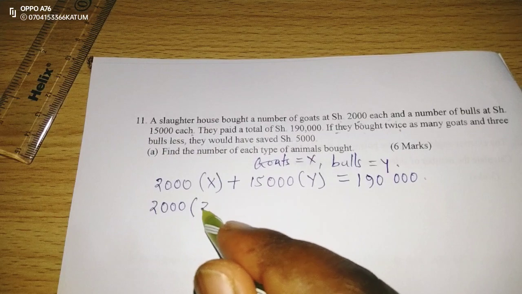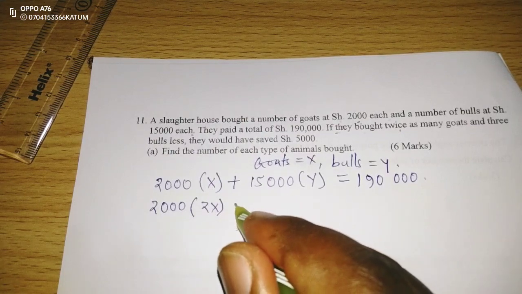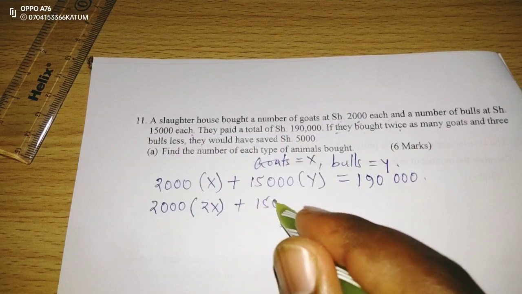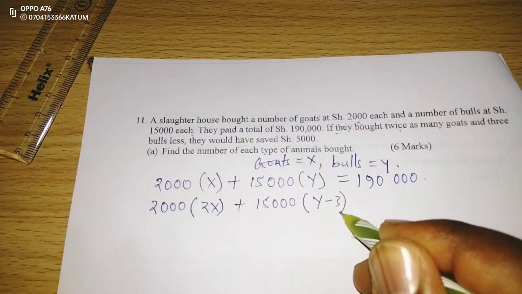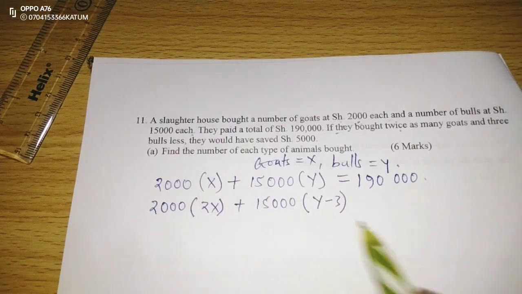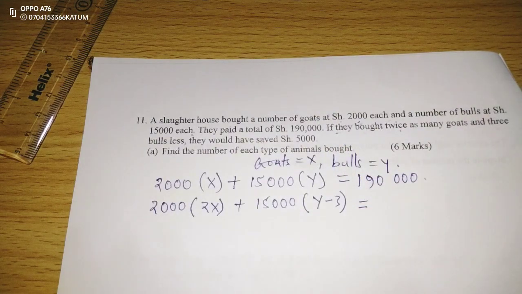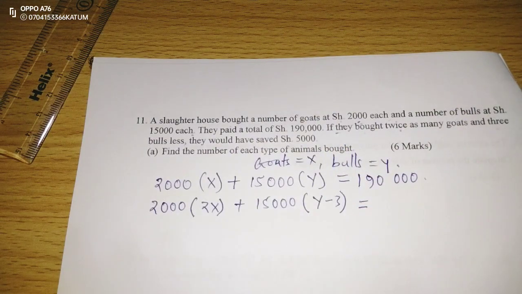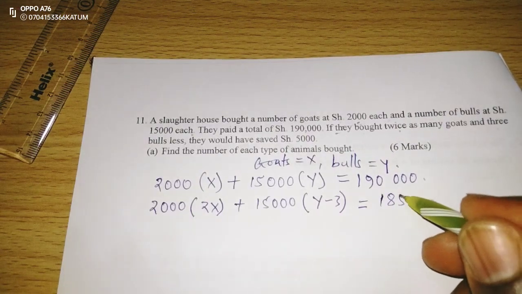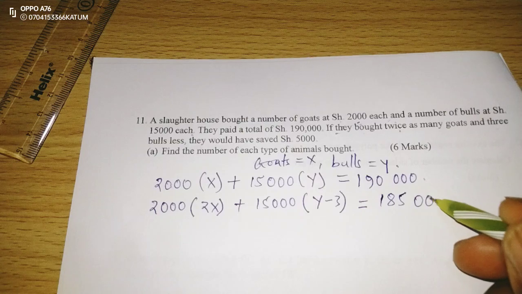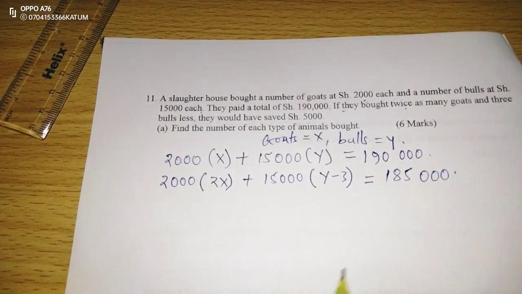Then again, if they bought twice as many goats, so 2,000 times twice as many goats. If they were X, now 2X plus 15,000 at Y minus 3, because we are told 3 bulls less. They would have saved 5,000. So 190,000 and we subtract 5,000. This is going to give us 185,000. So now we have two simultaneous equations which have to be solved.